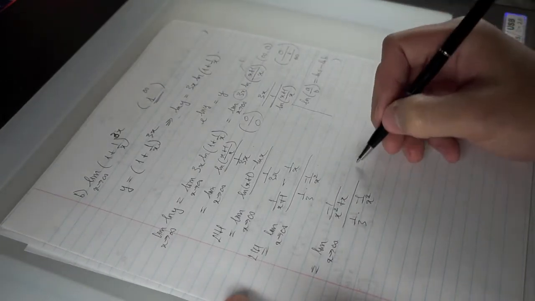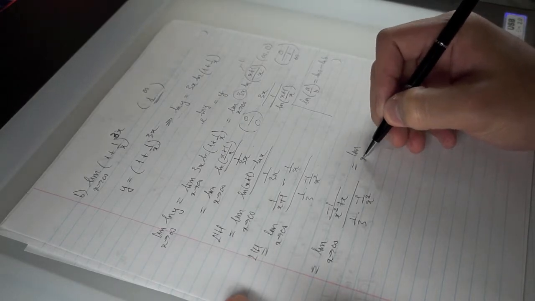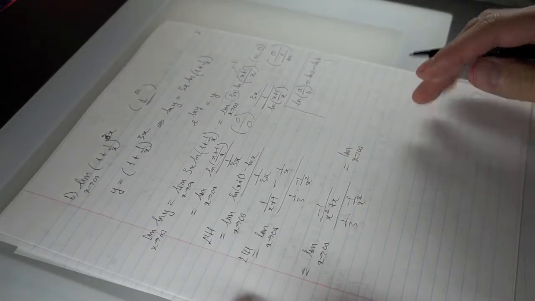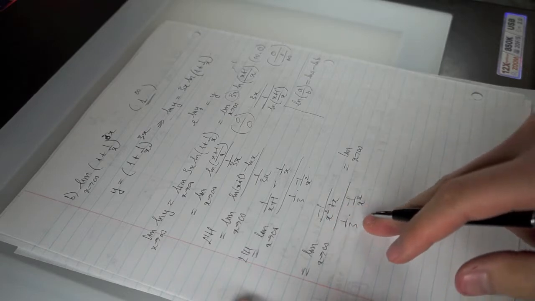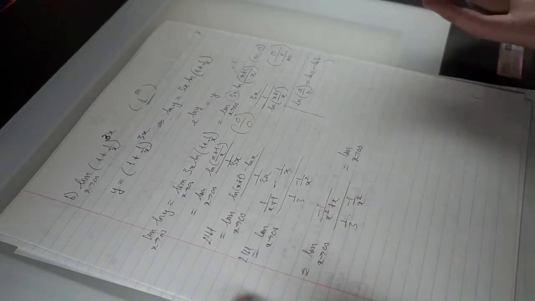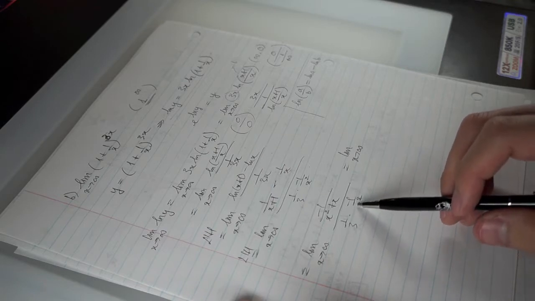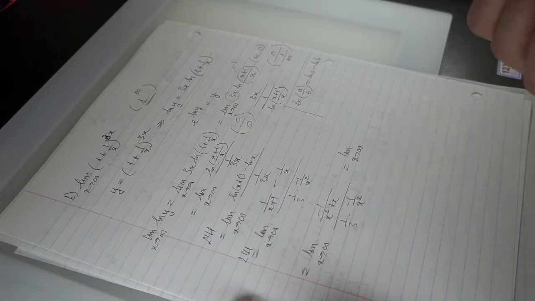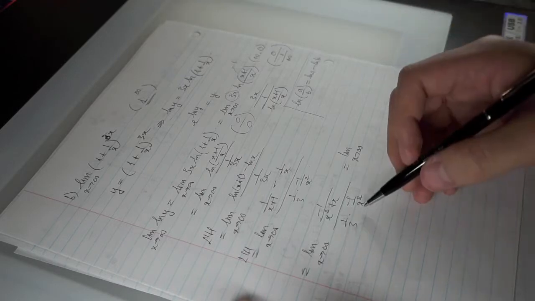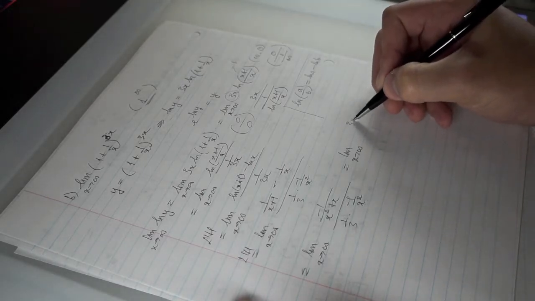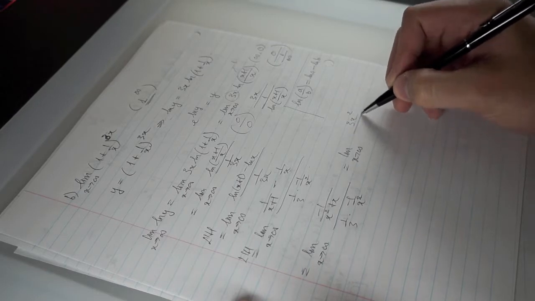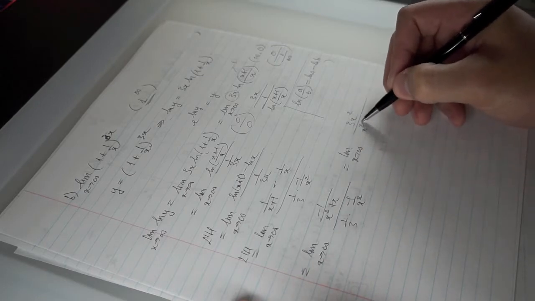That will equal the limit as x approaches infinity. You have a minus that cancels. Dividing by a fraction means you multiply by its reciprocal, so you will have this on the top and this down the bottom.